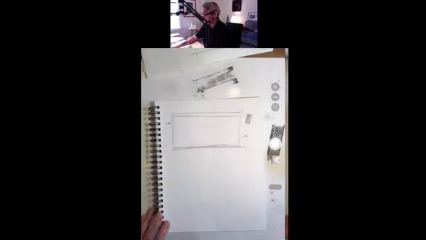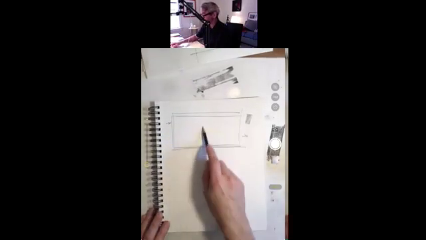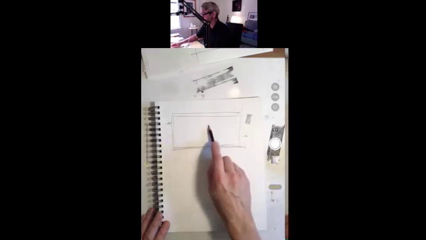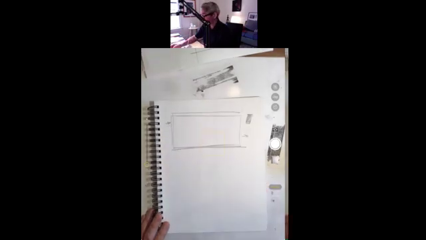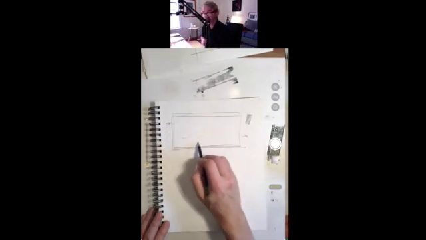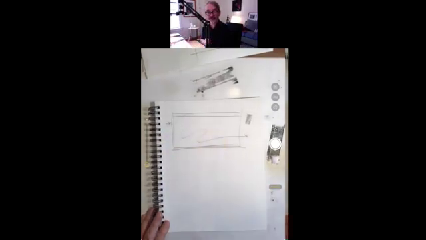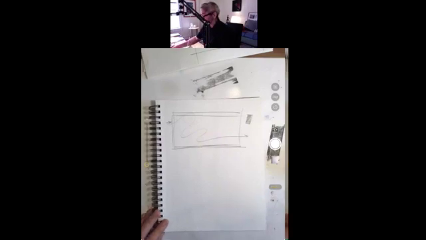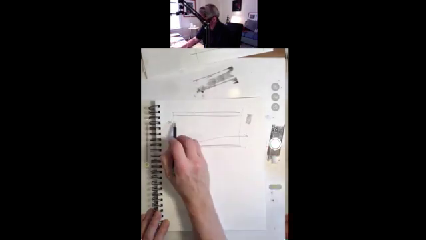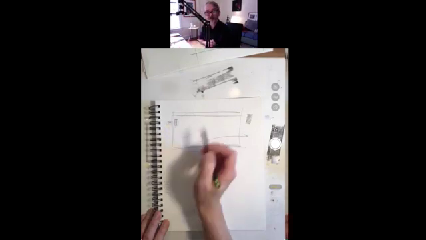I can go anywhere I want to with it, but I suggest that you keep it going toward that. So you might even sketch in a line like that that gives you your path. And now I can try this with a rectangle.